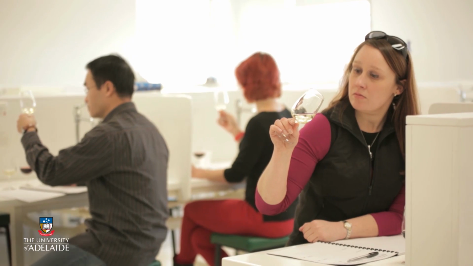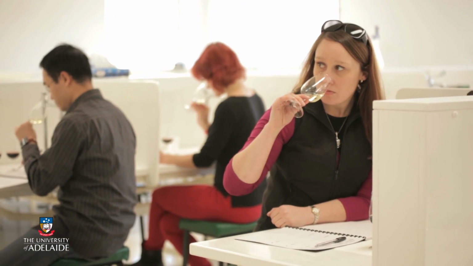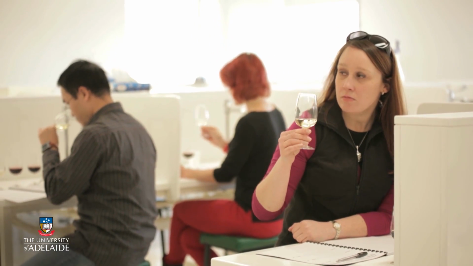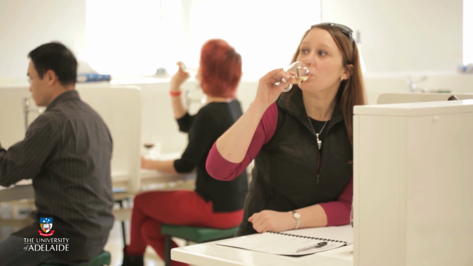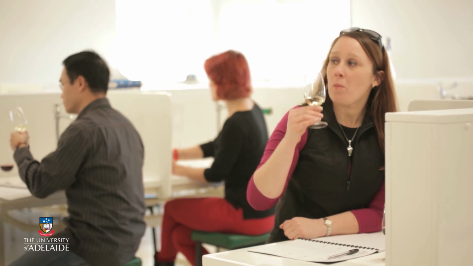Sensory evaluation of wine involves assessing the appearance, aroma, flavour, taste and texture or mouthfeel of wine using the sight, smell, taste and touch senses. Our perception of the sensory attributes contributed by the various components of wine, primarily alcohol, sugars, acids, colour and tannin, and aroma and flavour compounds, determine our overall impression of wine quality.